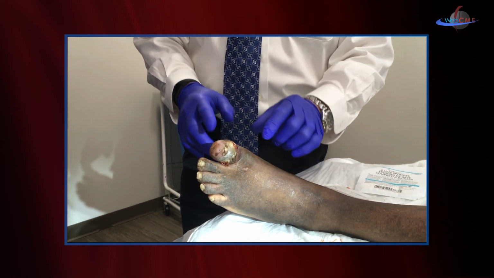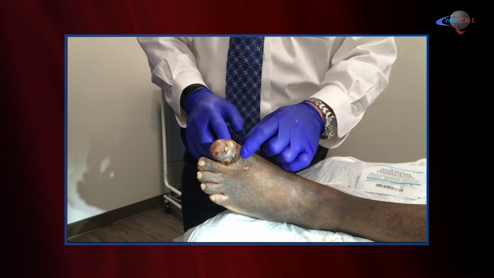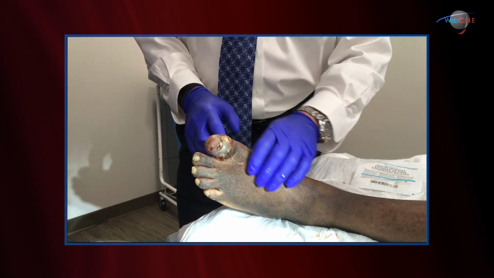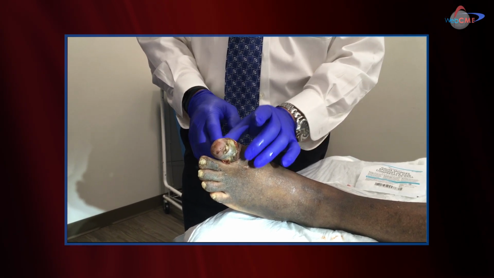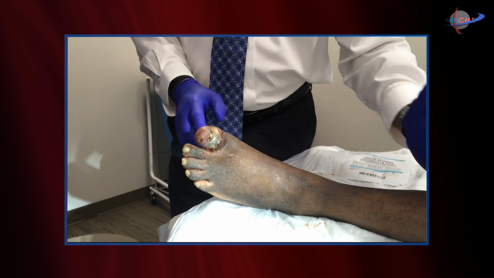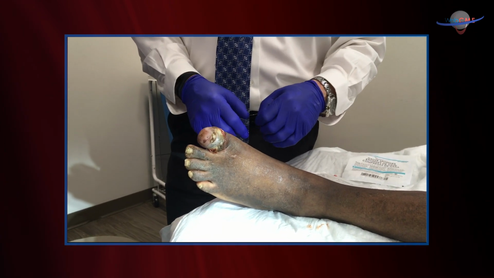The importance of that is that if this were to be amputated in the setting of very poor distal blood flow, he has a chance of not healing that surgical amputation. That could progress to the foot. He could end up losing his leg. That's why these diabetics are so at risk.